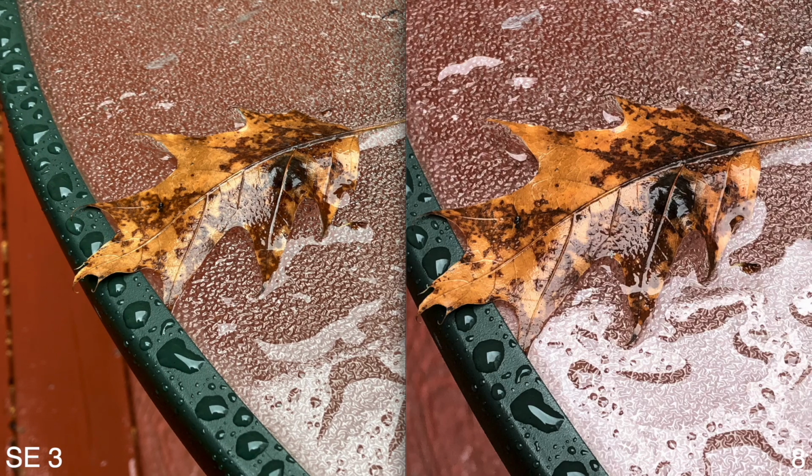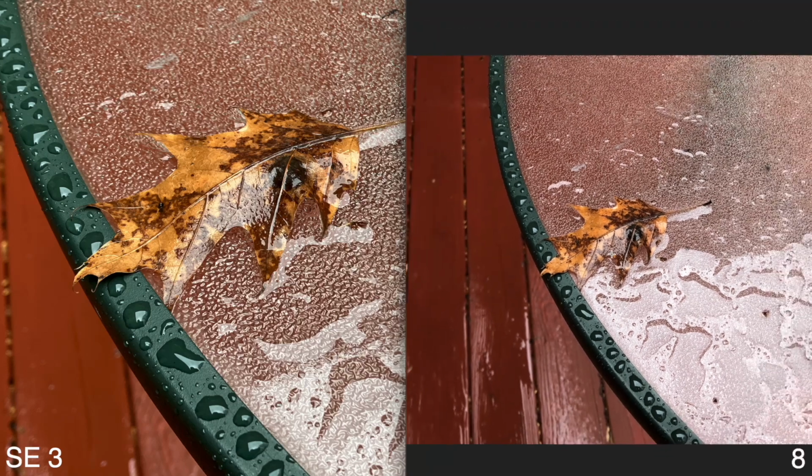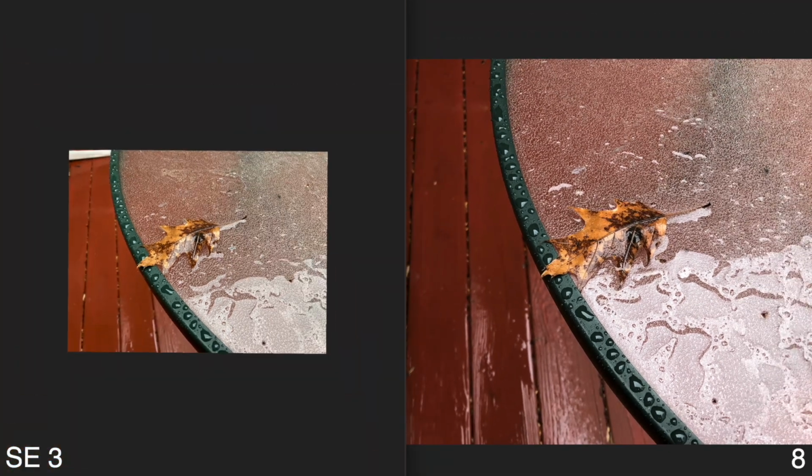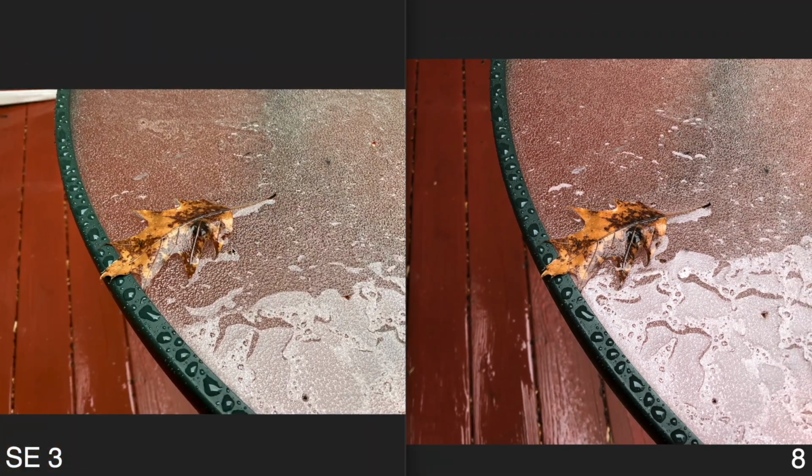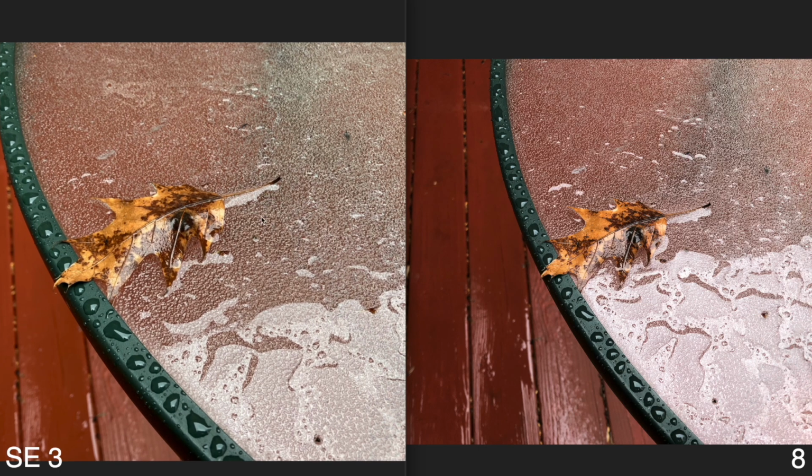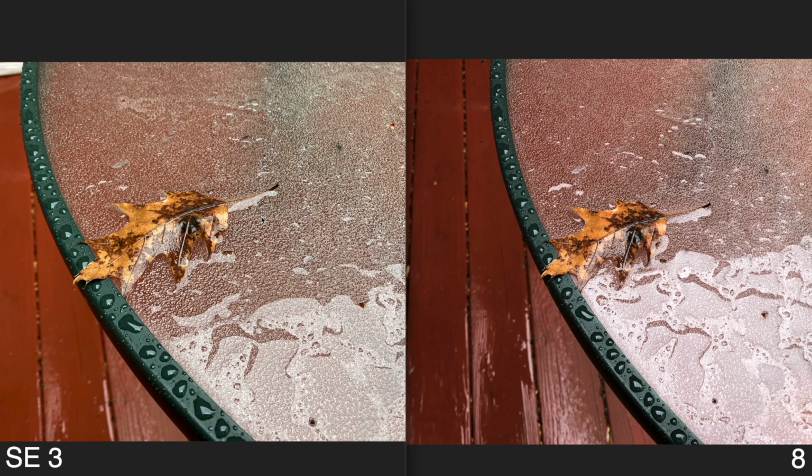I'm seeing that there's just overall more darkening going on in the iPhone 8, and I like a darker photo, but I don't like it when it's affecting the overall timing of the photo. I mean, the iPhone 8 photo looks like it was taken at a completely different time than the iPhone SE 3. So I'll definitely say the SE 3 kind of wins here, but they're not super crazy different in terms of this photo at least.